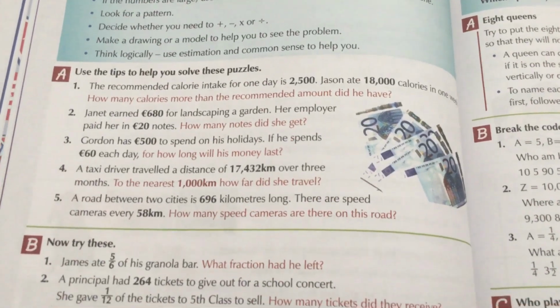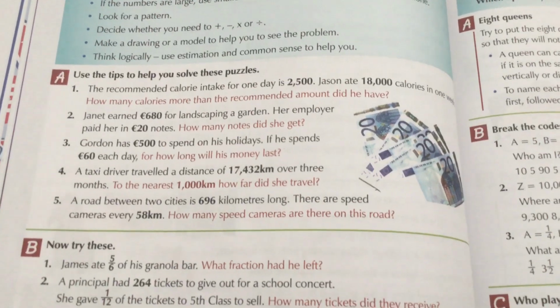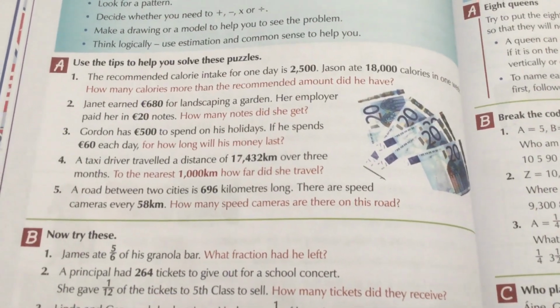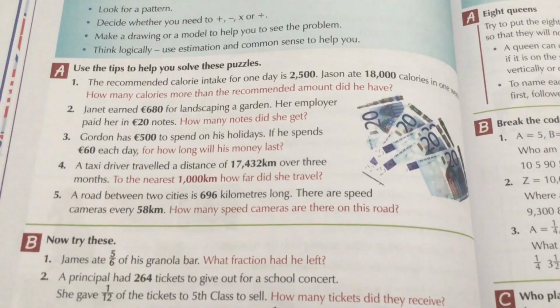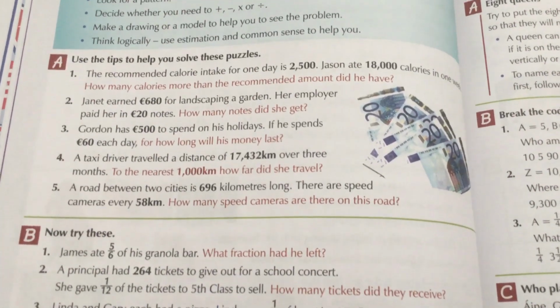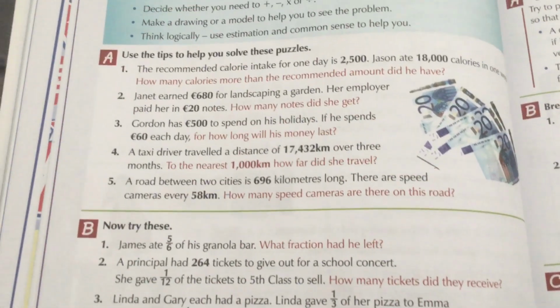So all the information is there in front of you. You just have to read it, reread it, and decide what are they asking me to do. Janet earned €680 for landscaping and gardening. Her employer paid her in €20 notes. There's the tip. €20 notes. You can't use 10. You can't use 50. Just €20 notes. And how many did she get?